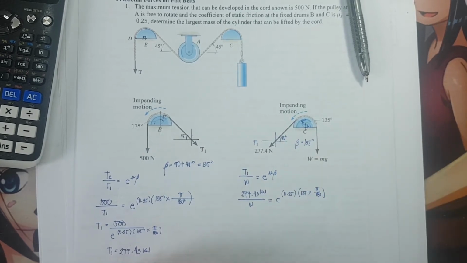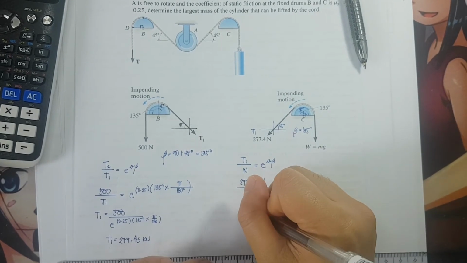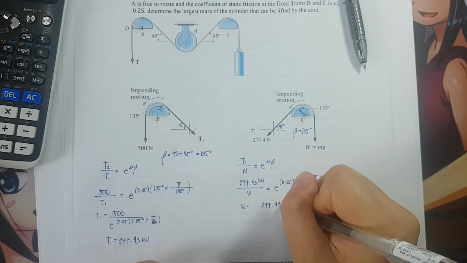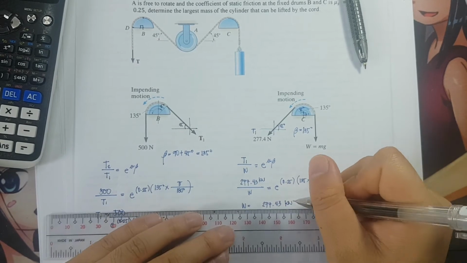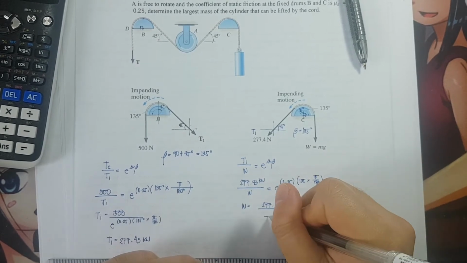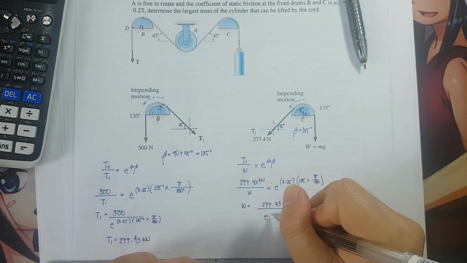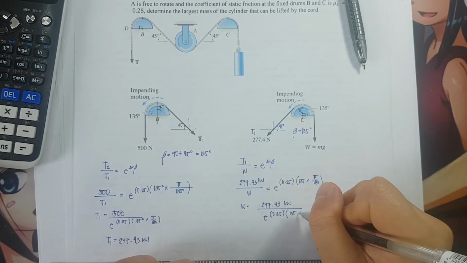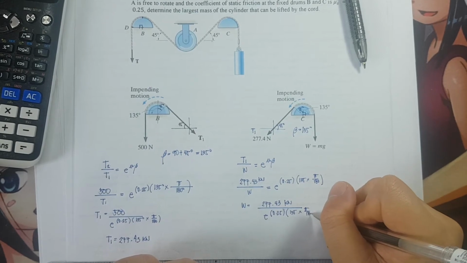So cross multiply, we can get the value of W. W is equivalent to 277.43 divided by e raised to 0.25 times 135 times pi over 180.